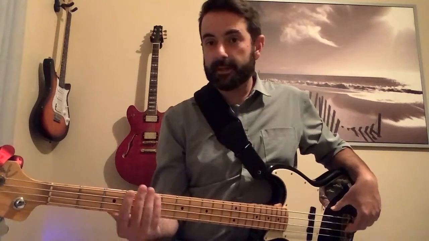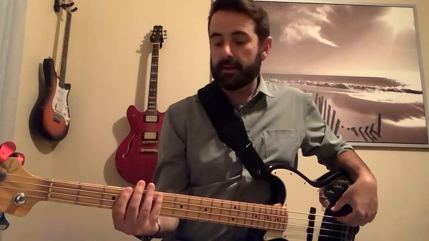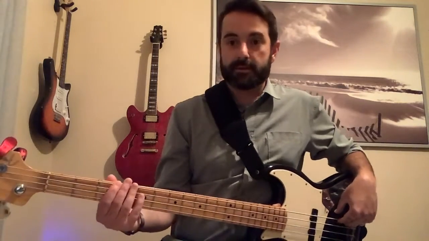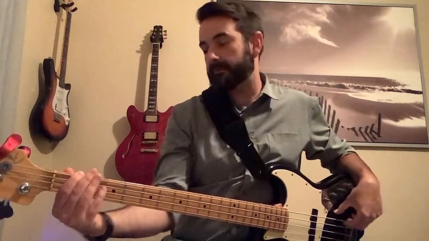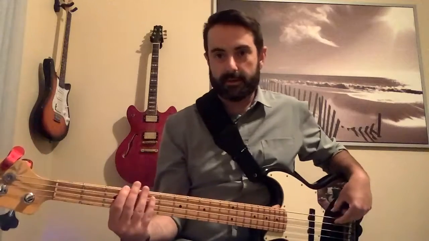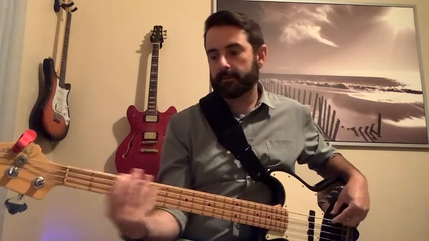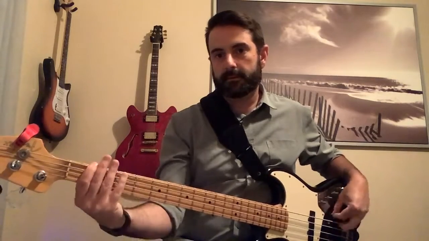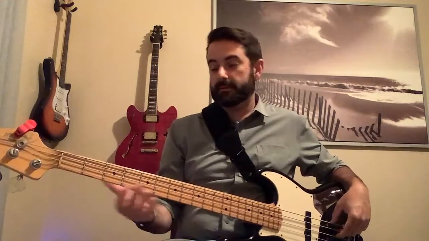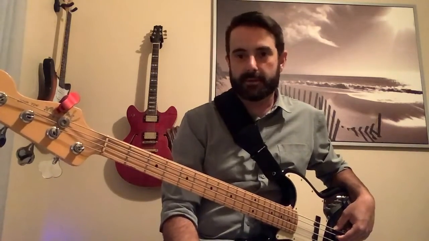So you see I'm using that same technique of deadening that string, but I'm doing it on the string above. And then on the E string, when I'm at the G and the F, I'm using the same technique, but I'm going on the string below it. So again, really using all of my fingers to deaden that string so I get the good ghost notes.